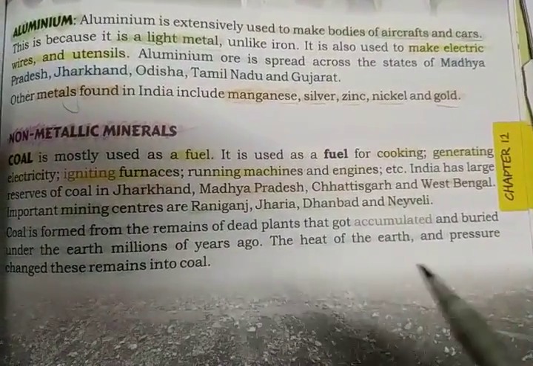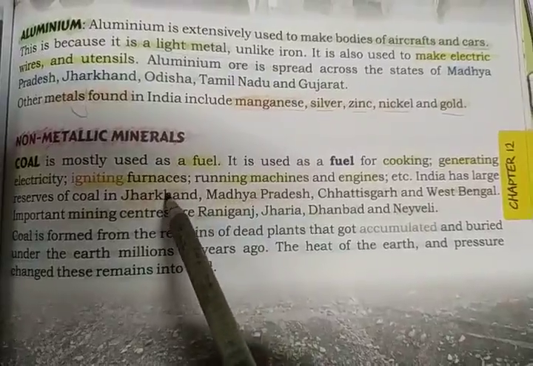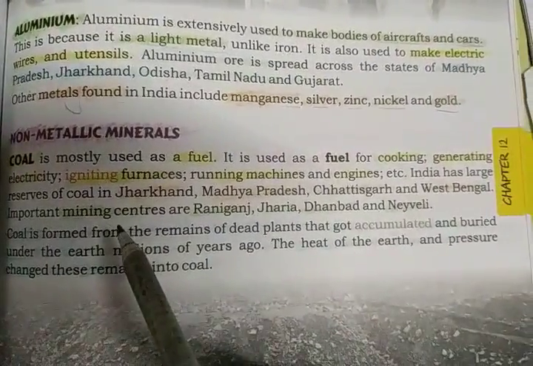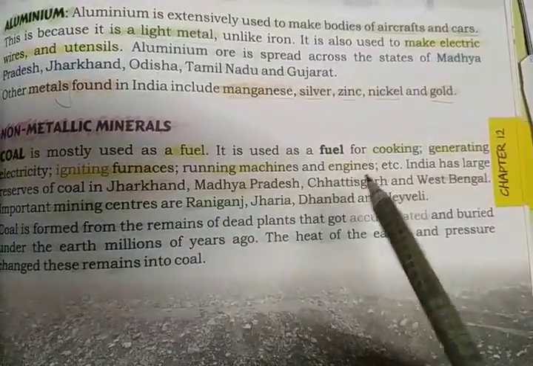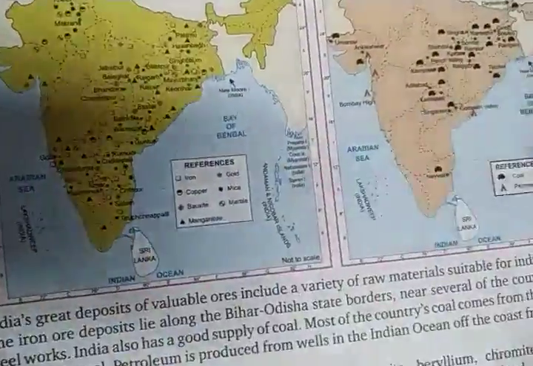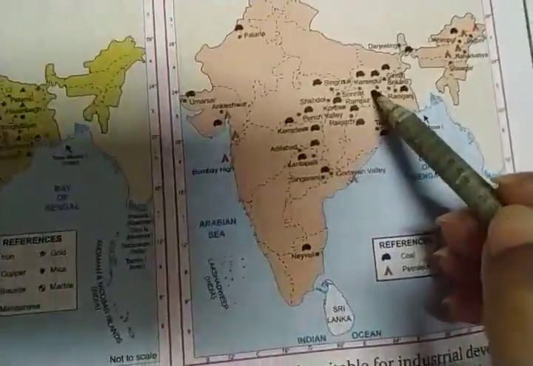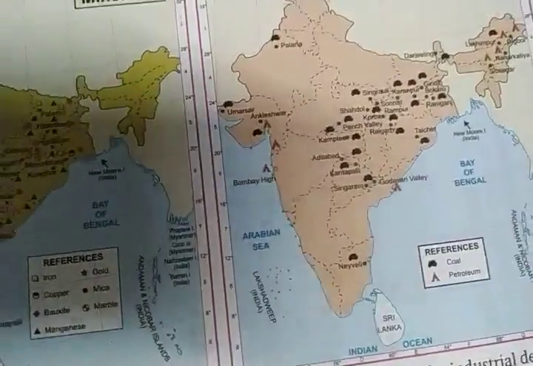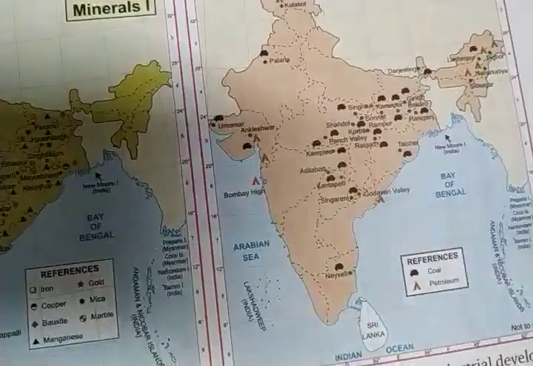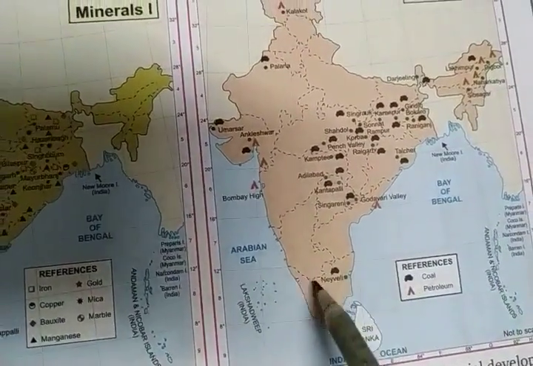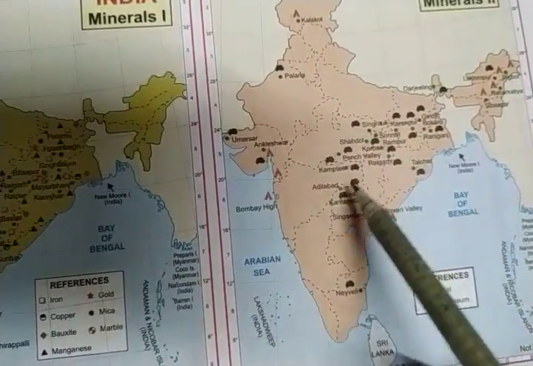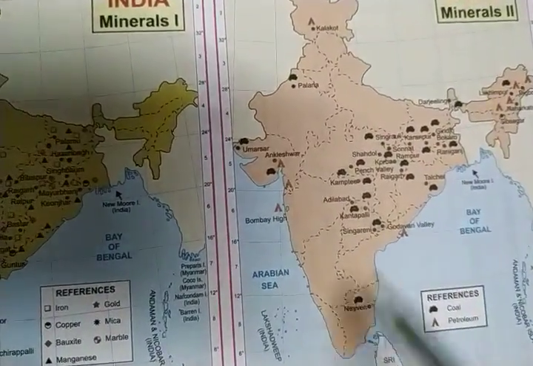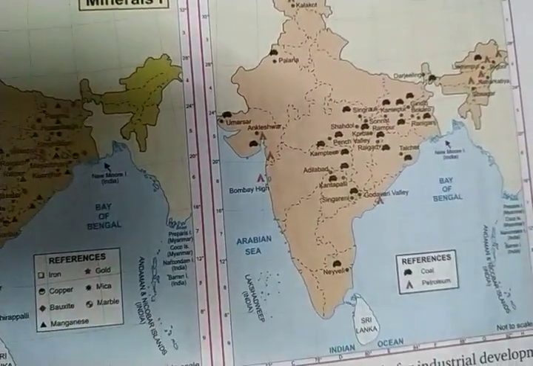So where is coal found in India? It is found mainly in Jharkhand, Madhya Pradesh, Chhattisgarh, Odisha and West Bengal. Here we have Jharkhand. Jharkhand का नेम कितनी बार आ गया? Here we find coal over here. You can see this black color. In all these areas we find coal. In Rajasthan also we find coal. So check out this map in your map practice book. You will understand.